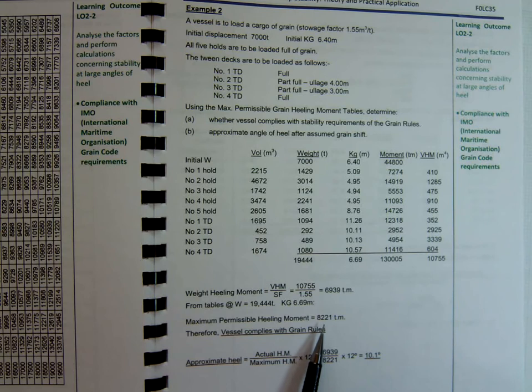Therefore the vessel complies because our weight heeling moments, 6939, are less than the maximum permissible. And to calculate the approximate heel, we simply divide the actual heeling moments, 6939, by the maximum, which we've just got from the tables, 8221. And of course it's got to be a percentage of 12 degrees. So we simply multiply it by the 12 degrees and it tells us that it's 10.1 degrees. So the vessel complies because the angle is less than 12 degrees.